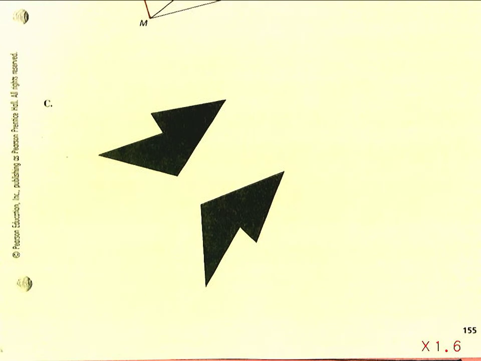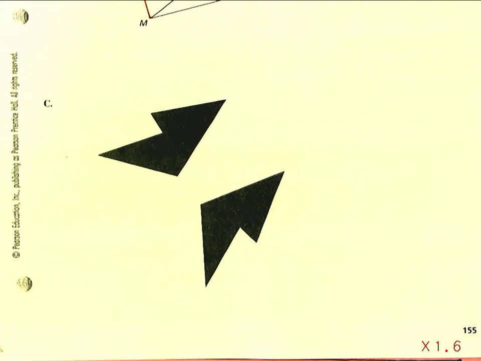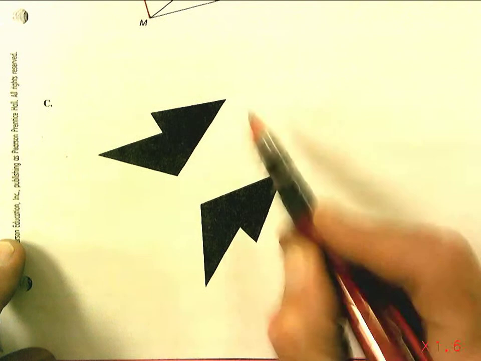In part C of problem 1.2, now we're given a reflected image, or an image and its reflection. We don't know which one's the original and which one is the reflection, but what we really want to do is find the line of reflection. And so to do that, I need to find a spot that's halfway between all these points.